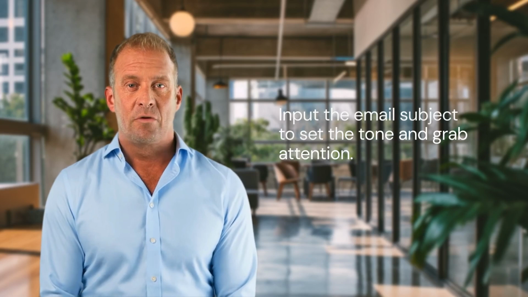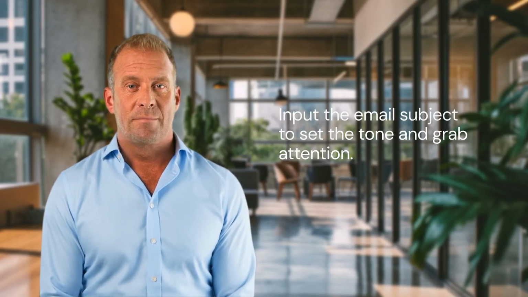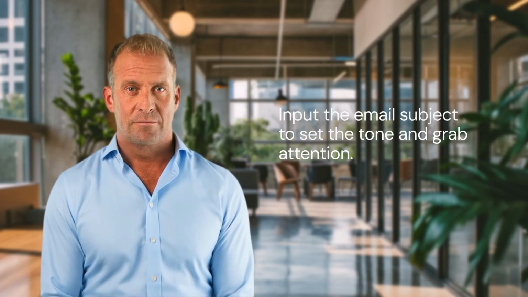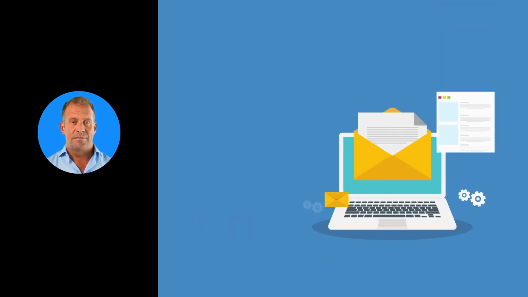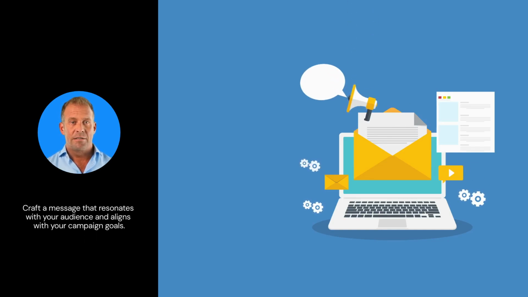Proceed by clicking the Email Subject field to input the subject line of your email. This is crucial as it sets the tone and grabs the attention of your recipients. Following the subject, click on the Email Text field to enter the main content of your email. Craft a message that resonates with your audience and aligns with your campaign goals.